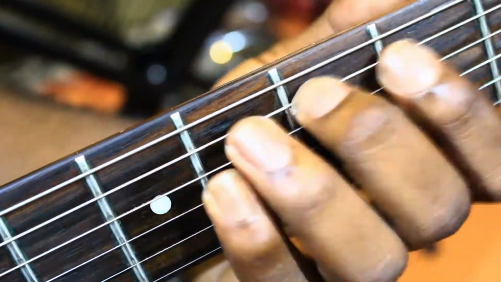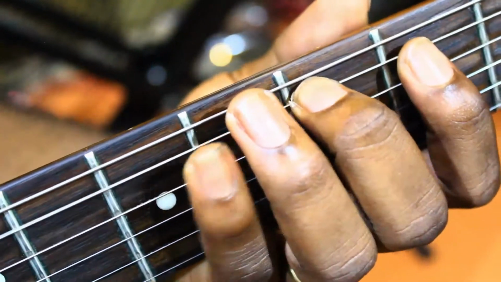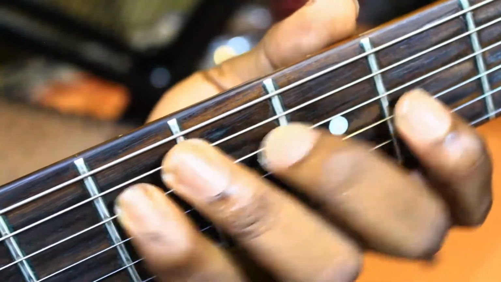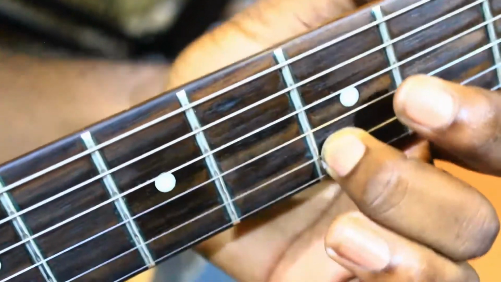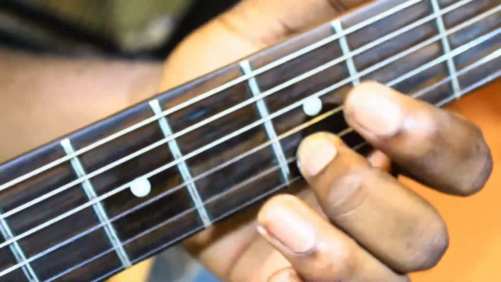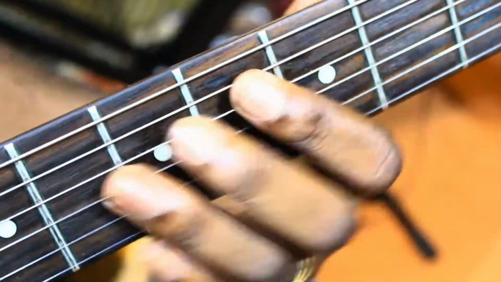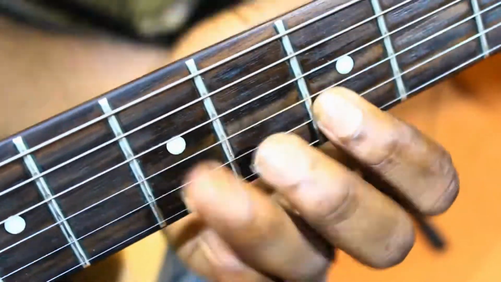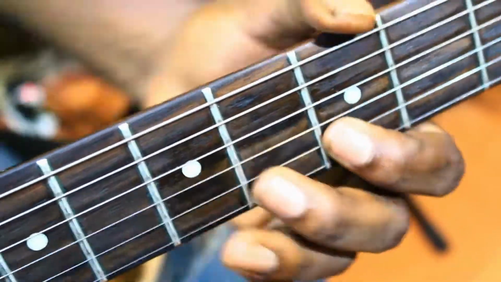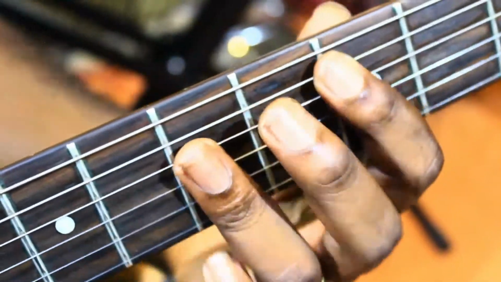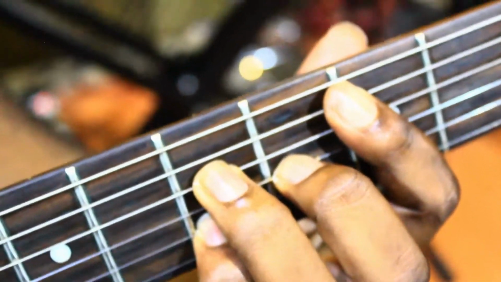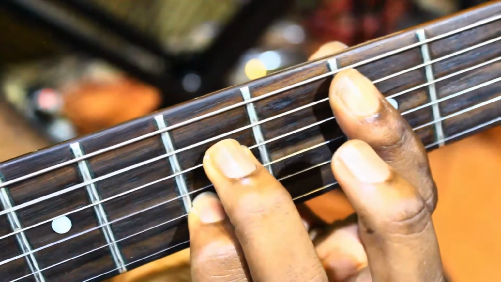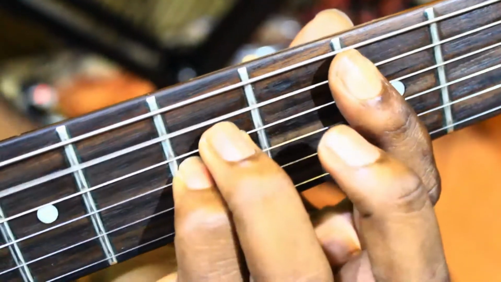Added 9 because when we count the major scale, we have 1, 2, 3, 4, 5, 6, 7, 8, 9. So D in the key of C goes beyond the octave, and that's why it's called an added 9. We didn't say 2 because it's gone beyond the octave. So major, 7th, added 9th.